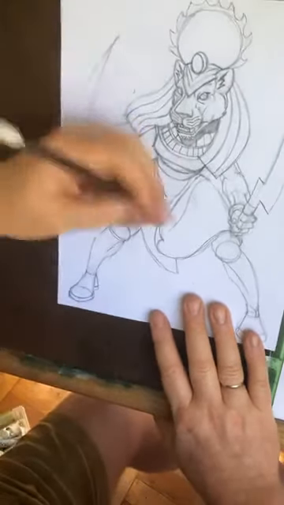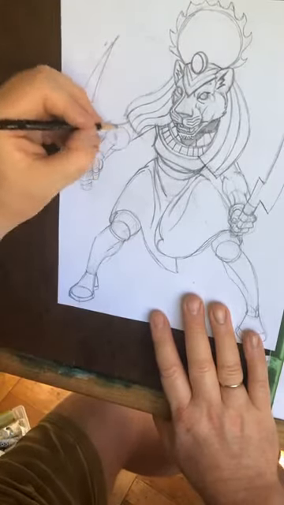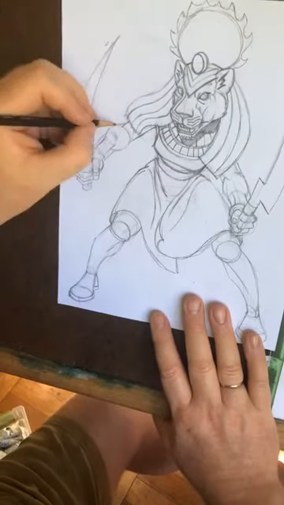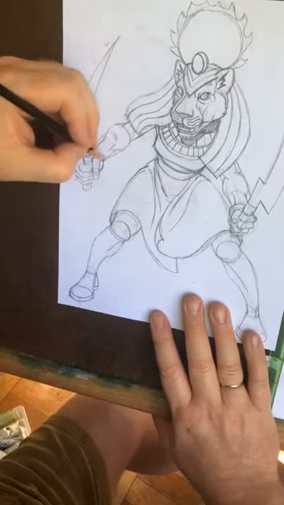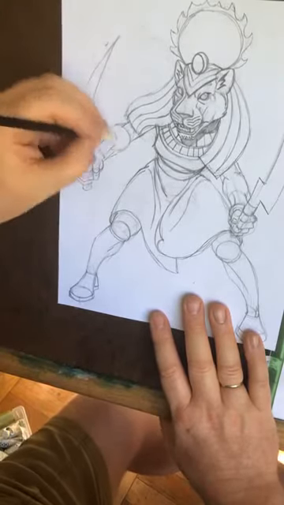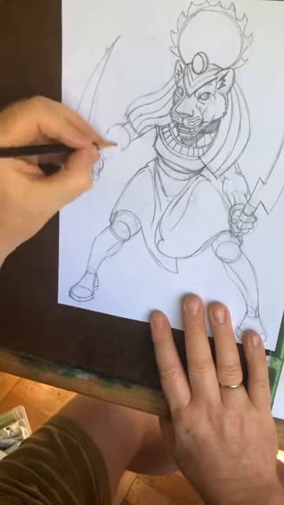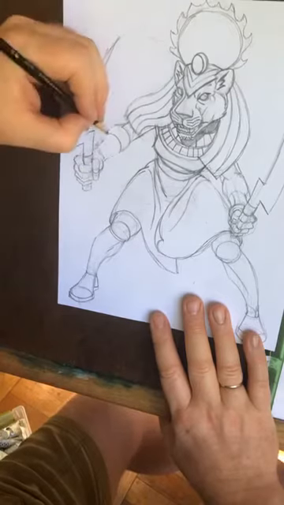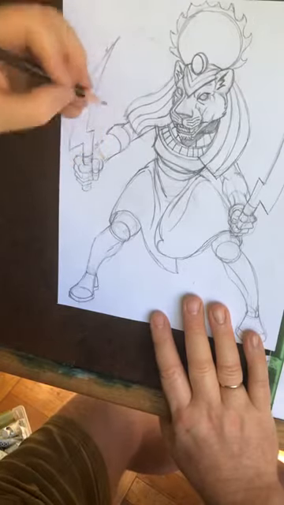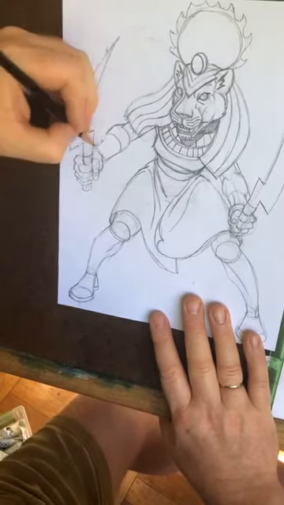Okay, now let's get to the arms. With the arms, I want to remember that I have this spear here that holds this arm up. And right about here, this is where the anatomy is shown by the designs on the creature.